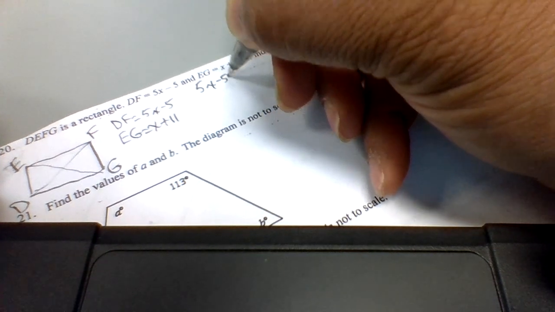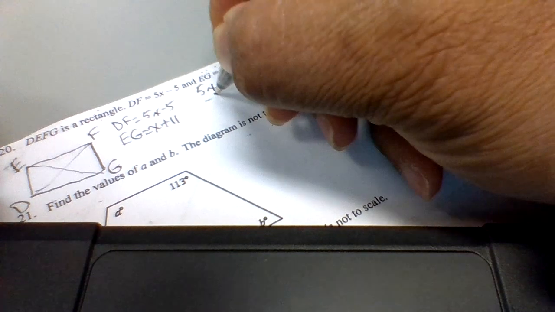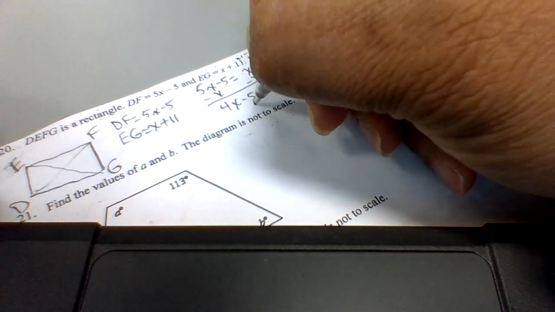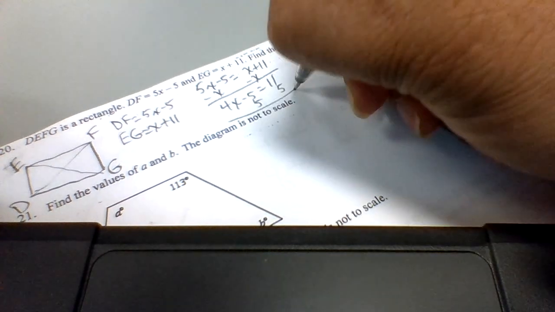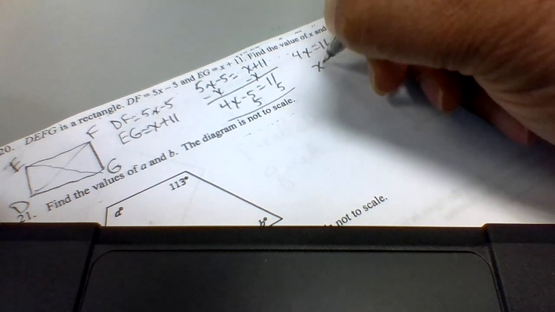5x minus 5 equals x plus 11. Subtract the smaller x. 4x minus 5 is equal to 11. Add 5 to both sides. So 4x is equal to 16. So x is equal to 4.